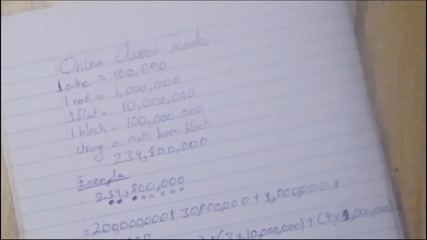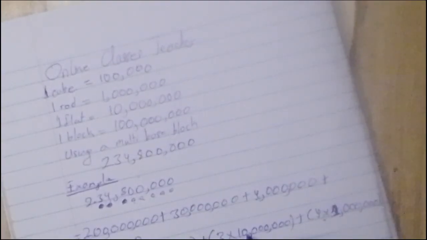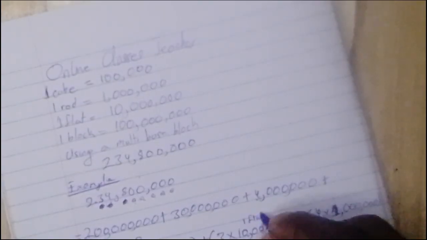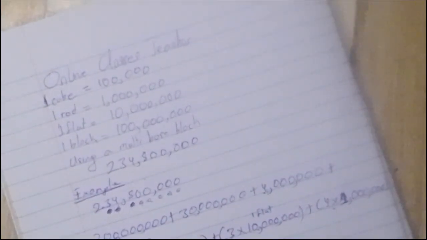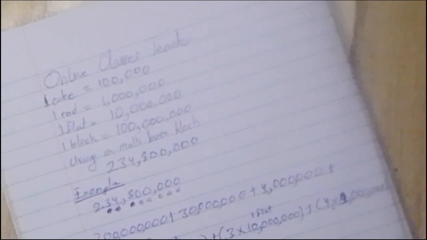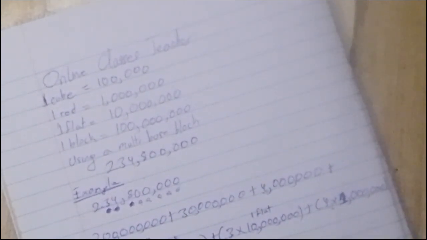But there is 3, so if 10 million is equal to 1 flat, then we have 3 flats over here. Do you understand? Let me write it over here so I get it. And then 100 million is equal to 1 block. So 2 times 1 block is going to give you 2 blocks. 3 times 1 flat is going to give you 3 flats.